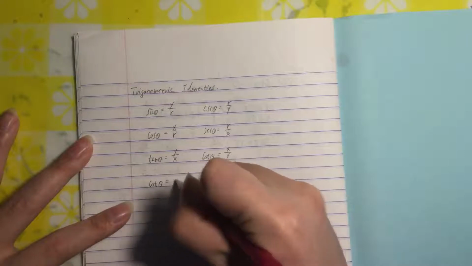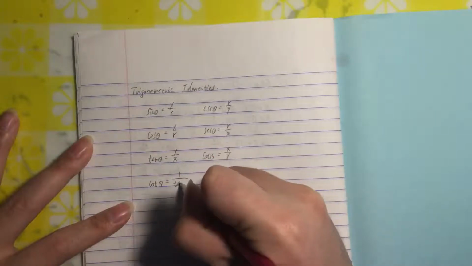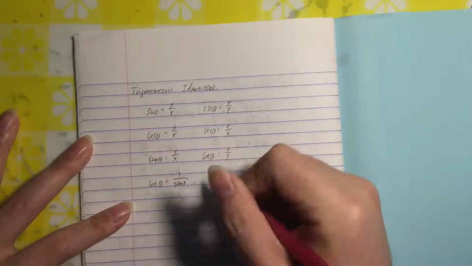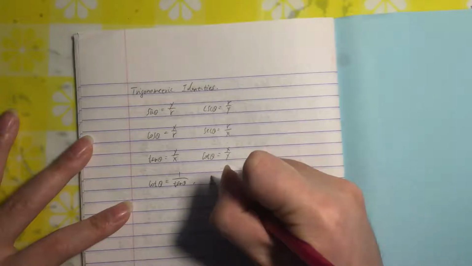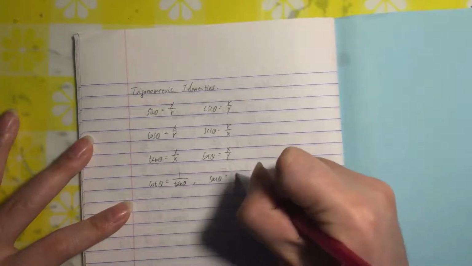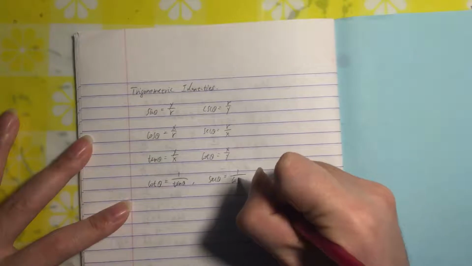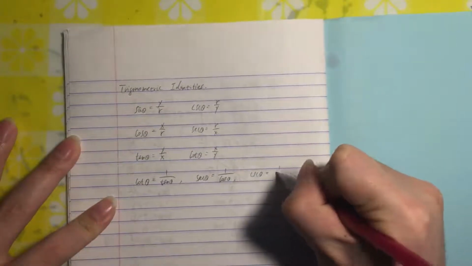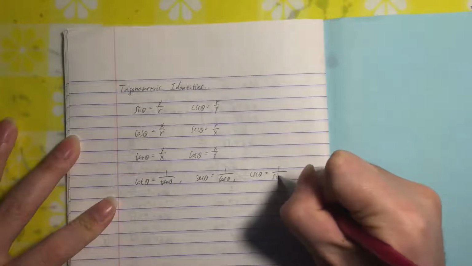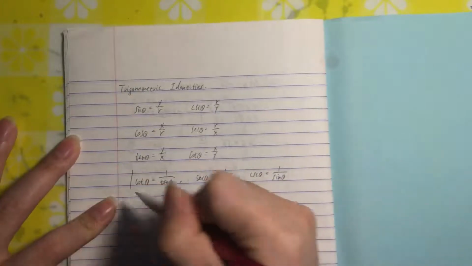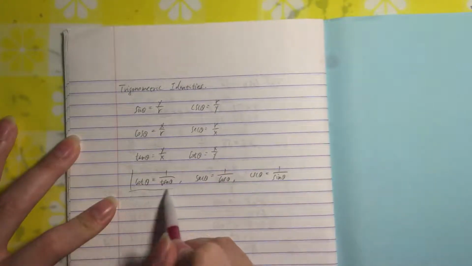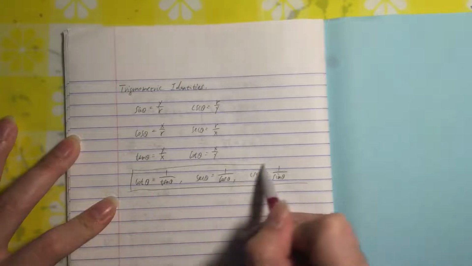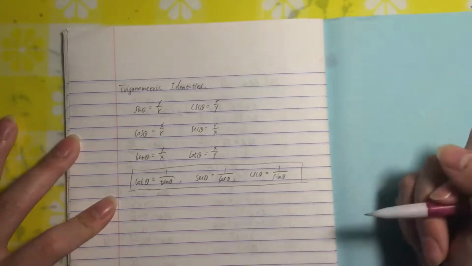Cotangent theta is always 1 over tangent theta. Secant theta is always 1 over cosine theta. And cosecant theta is always 1 over sine theta. Memorize these three identities. Next, let me show you more identities.